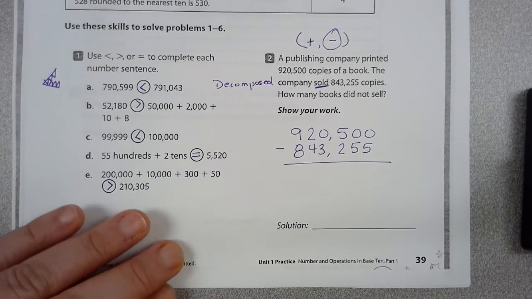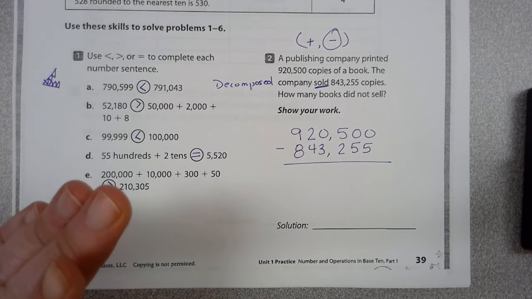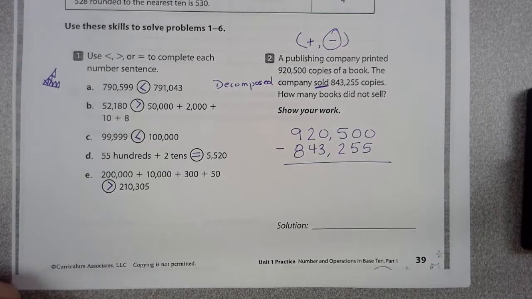All right, I'm going to wait for 2 minutes, and I want you to try to work this problem out. Try your best. Remember to borrow. Your 2 minutes starts now.